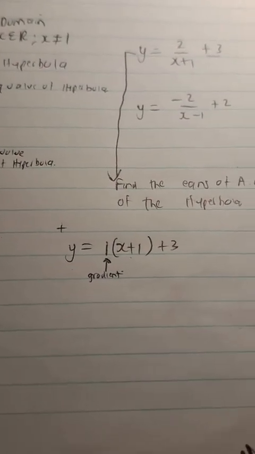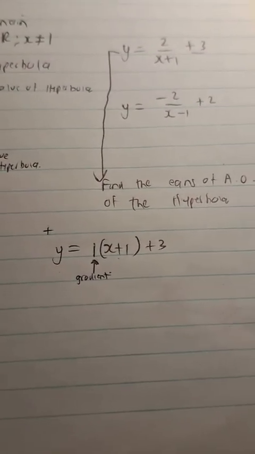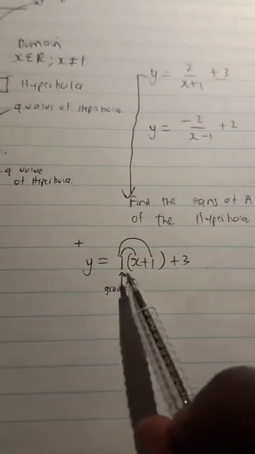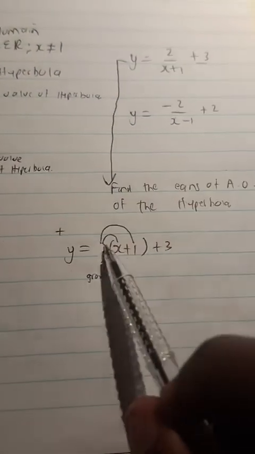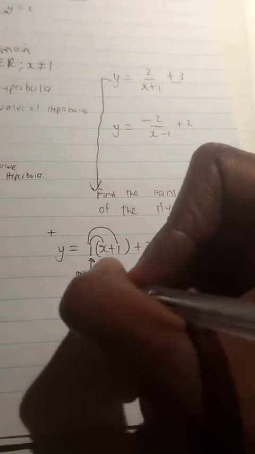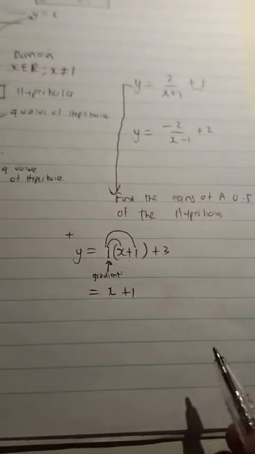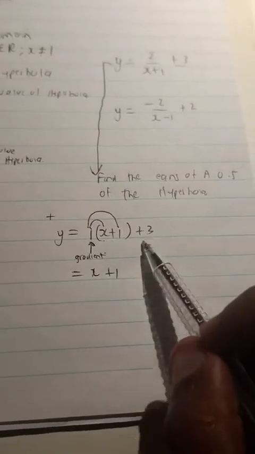Done. And then what we do is we expand. Take the 1, distribute it inside the bracket. What do brackets mean? Multiply. What's 1 times x? It is x. What's 1 times 1? It is positive 1. By doing that, I remove the bracket, and then the plus 3 we add.